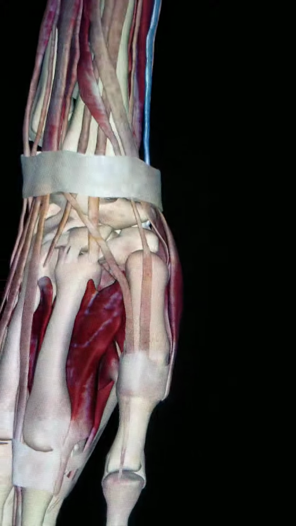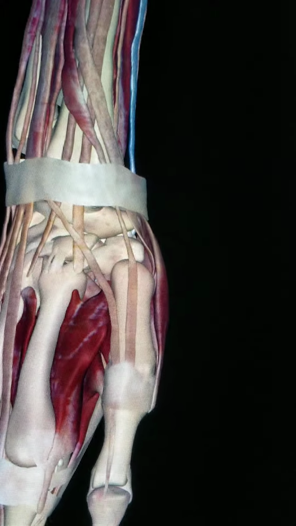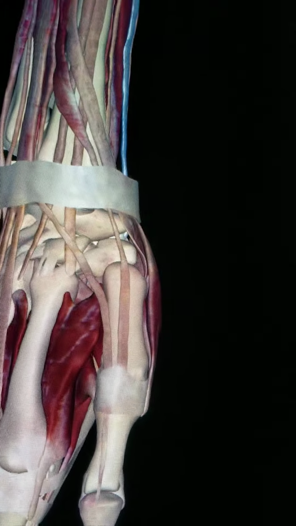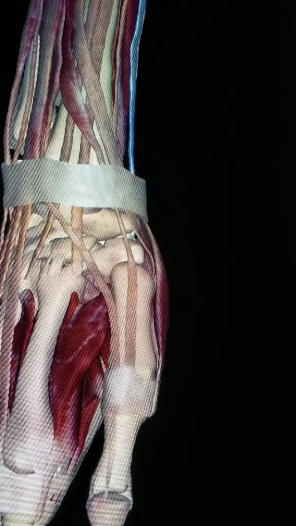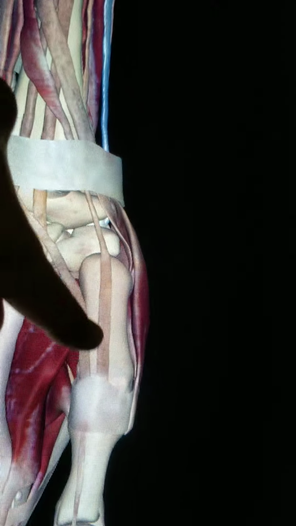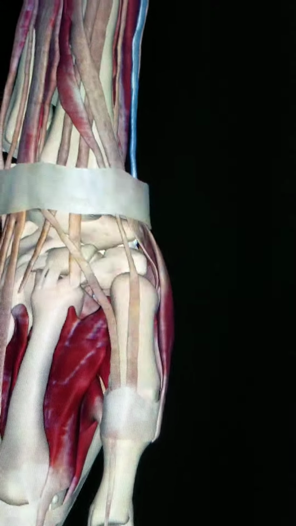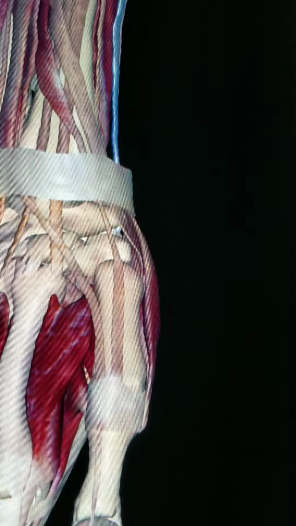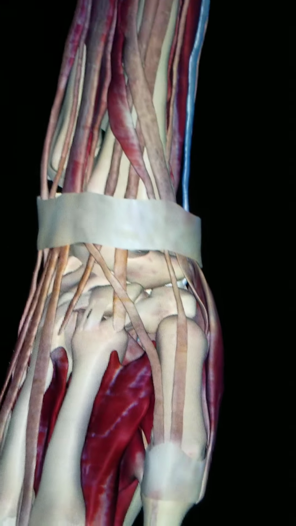Tenosynovitis: teno, tendon; synovium, the tendon sheath that surrounds the tendon; and itis means inflammation. So it's inflammation of the tendon sheath. It's due to excessive use of the thumb, which we can't help but do, and also the angle of these tendons as they go from the thumb through the wrist.